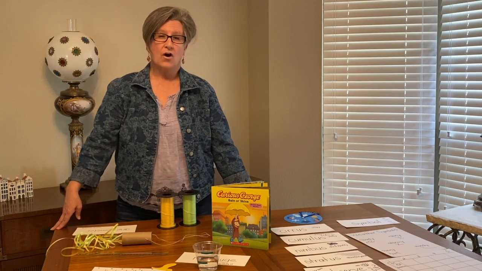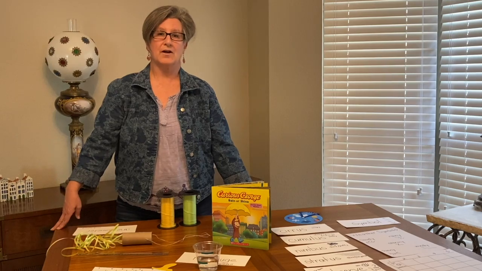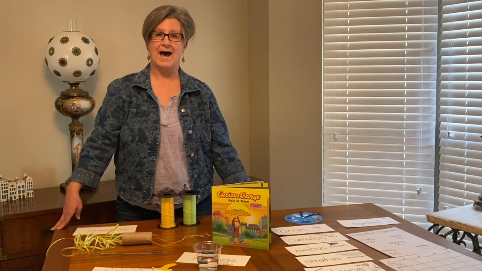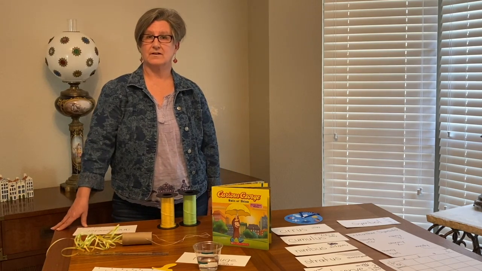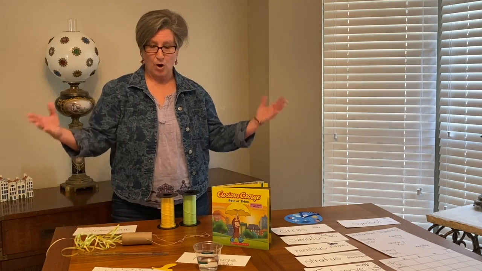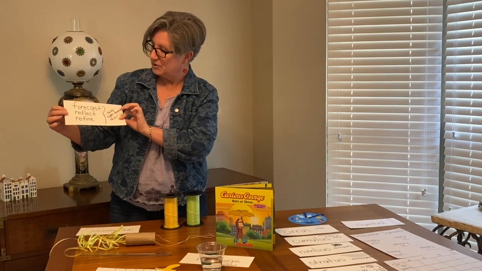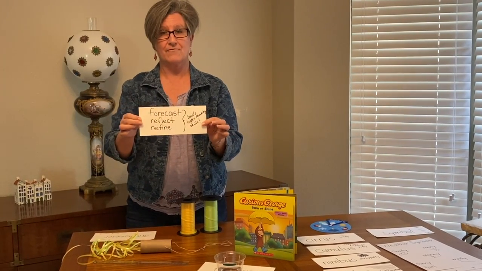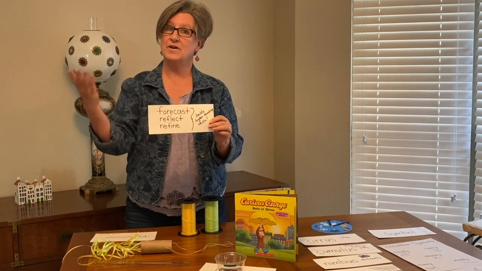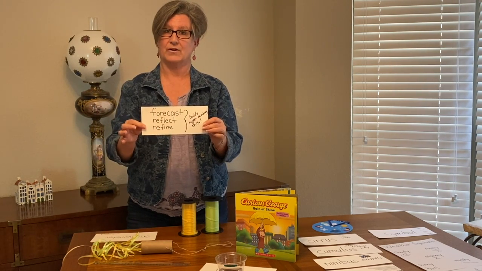And there are all kinds of other things they use too, which your child may want to add in terms of predicting future weather. I hope you had a good time. We want your child to be able to forecast, reflect on that forecast, and then refine his or her efforts to predict the weather.